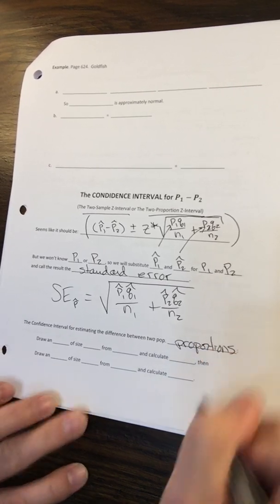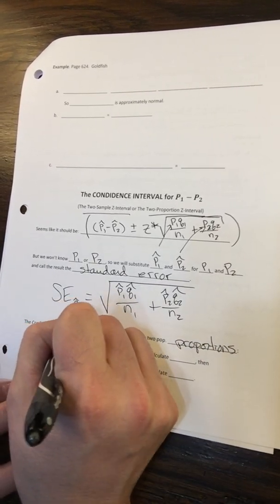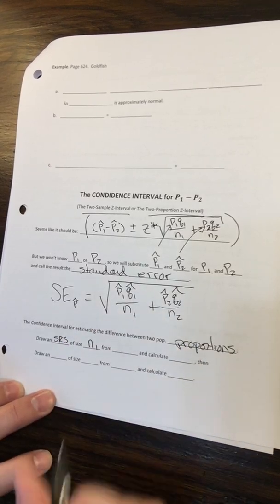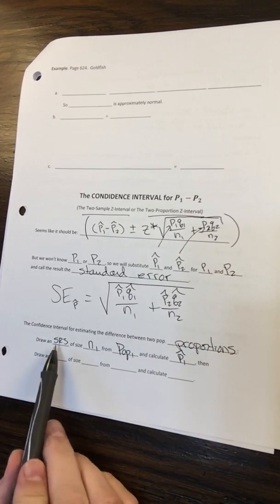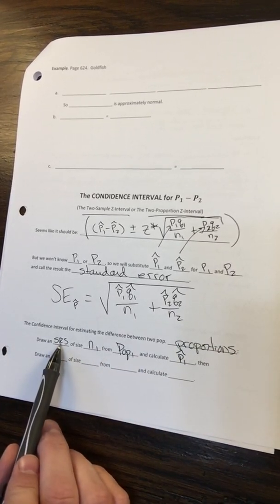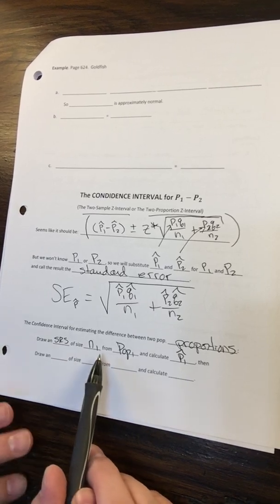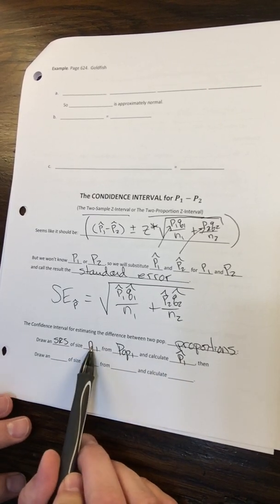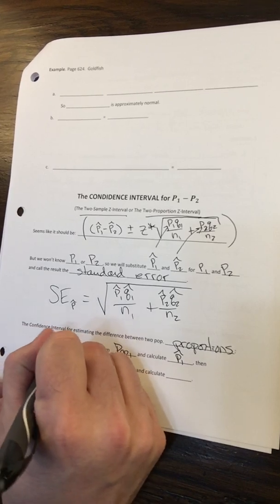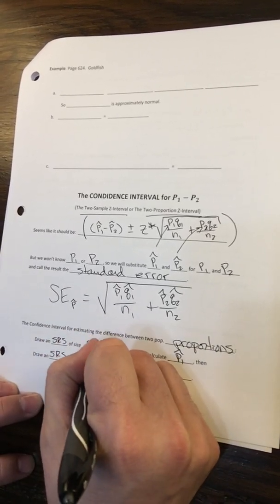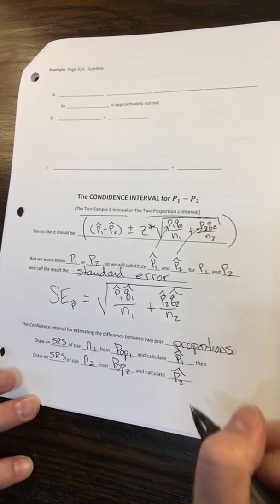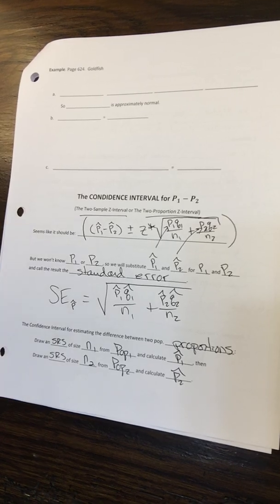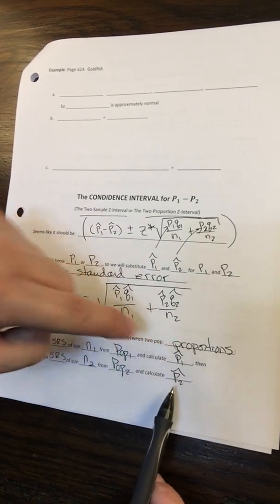We are smack dab in the middle of chapter 10 now, people. Draw an SRS of size N1 from population 1 and calculate P1 hat. Do your work. You guys learned how to take an appropriate sample way back in chapter 4. You learned how to find P hats and sample sizes in chapter 1. Then draw a separate SRS of size N2 from population 2, Sycamore sucks, and calculate P2 hat. Right? Now I got 2 samples from 2 SRSs. I got 2 P hats, so I can make my confidence interval happen.